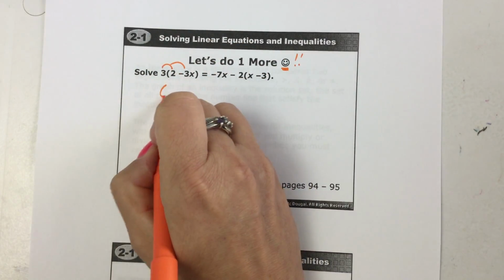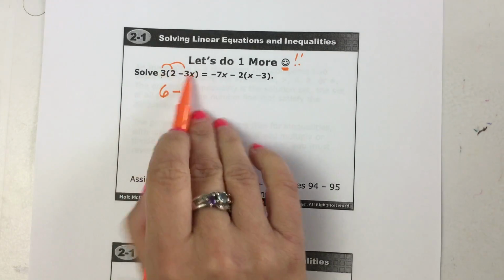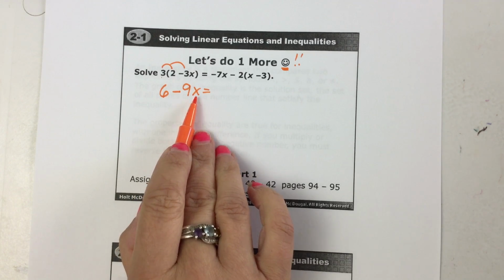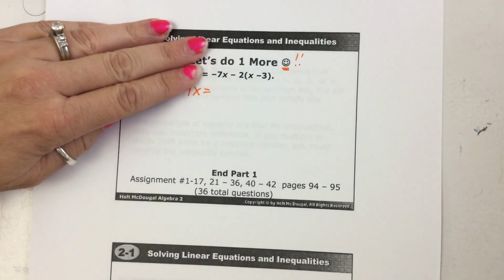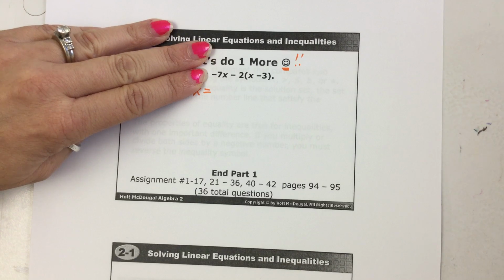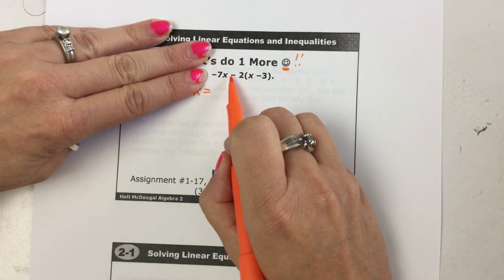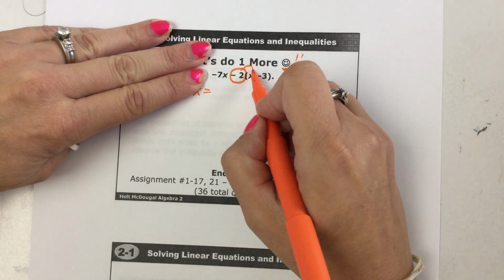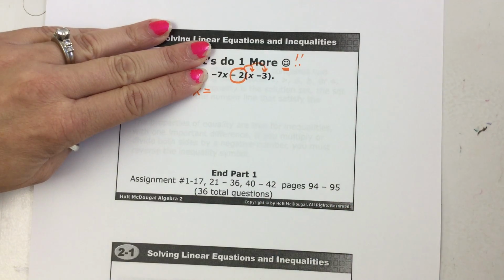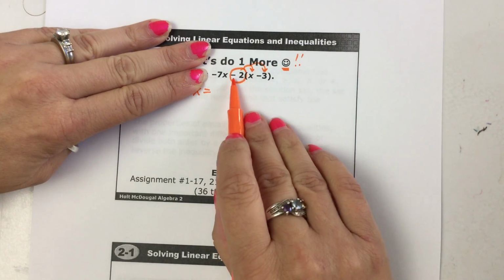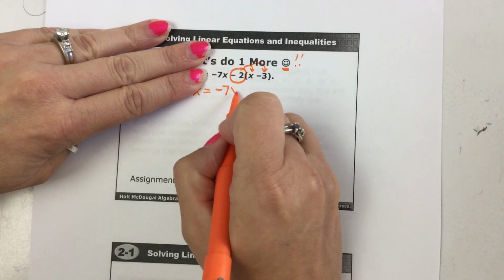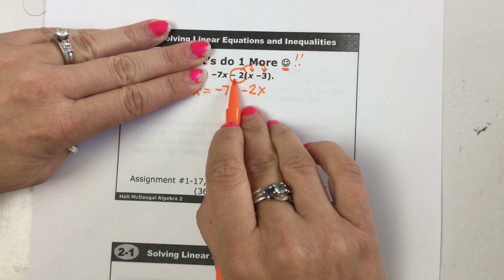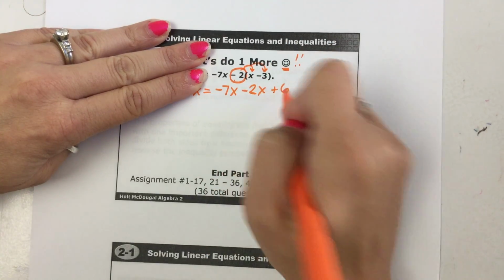Distribute. 3 times 2 is 6 minus 3 times 3x is 9x. I cannot combine those. They're not like terms. This has a variable. This does not. Let's go to the other side. Now here is a trick. If you ever have a minus or a negative sign, it's always tagged with what's behind it. What that means is when I distribute that 2, I have to make sure that the negative sign stays with it. So I have negative 7 out front. Negative 2 times x is negative 2x. Negative 2 times negative 3 is positive 6.